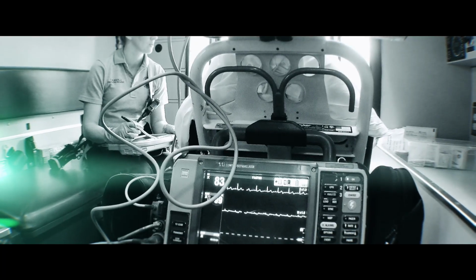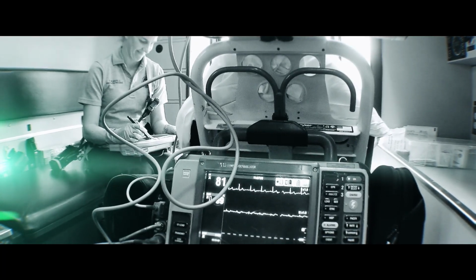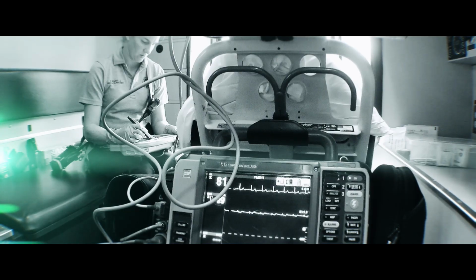So we have Dr. Borrego that's going to explain the anatomical landmarks and how to perform the procedure, and he's also going to explain how to do that finger thoracostomy as well. I hope you enjoy this. Reach out to the Medical Services Division if you have any questions.